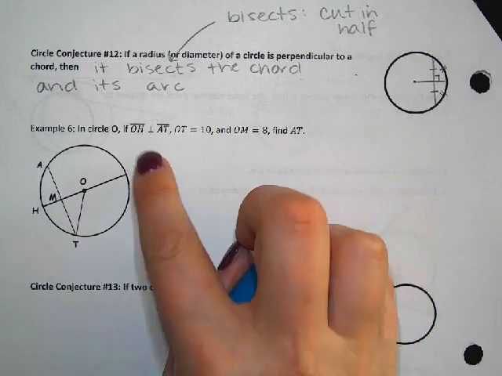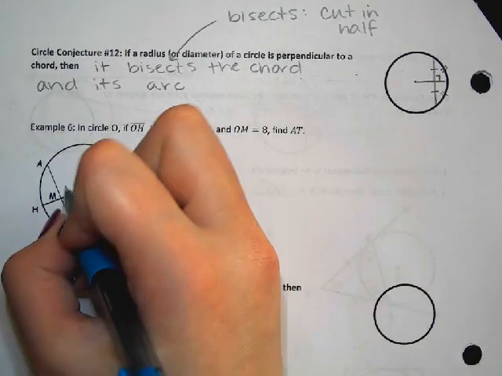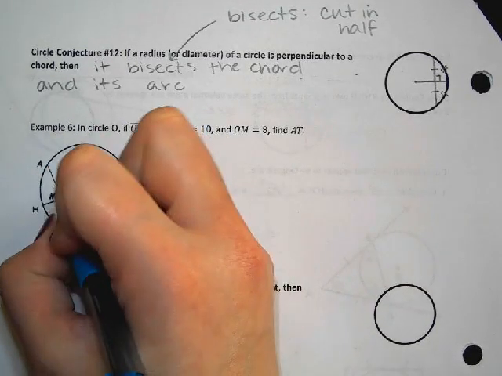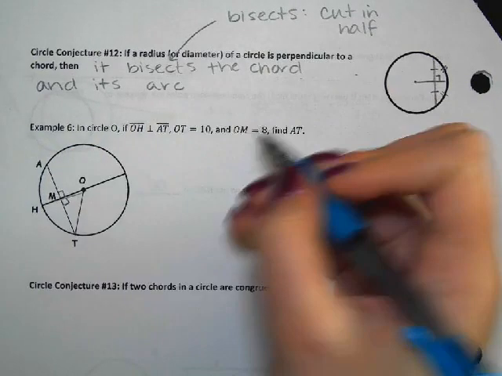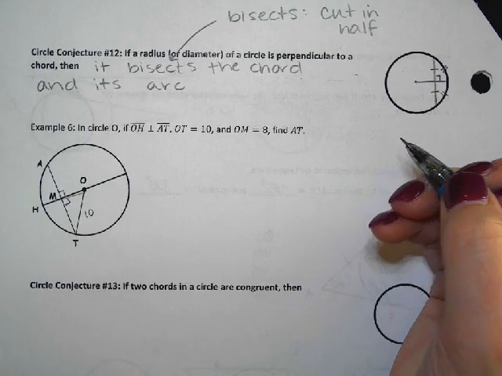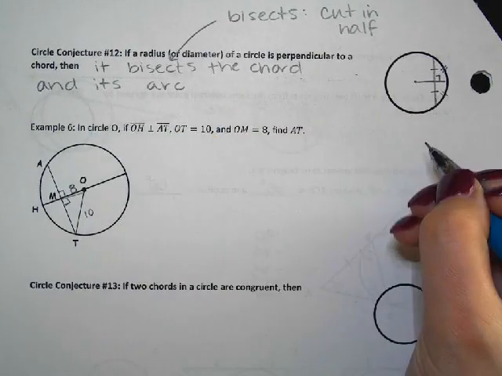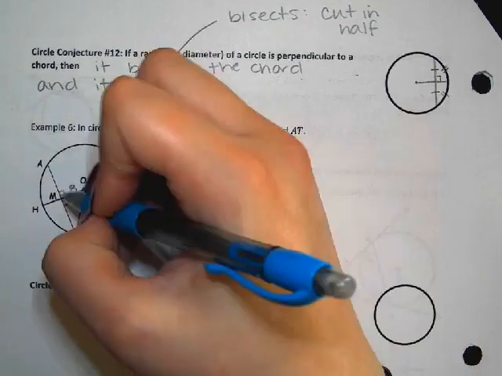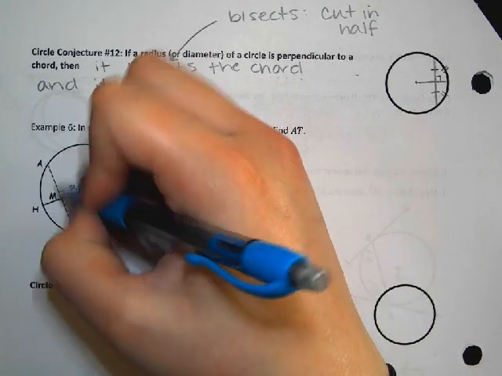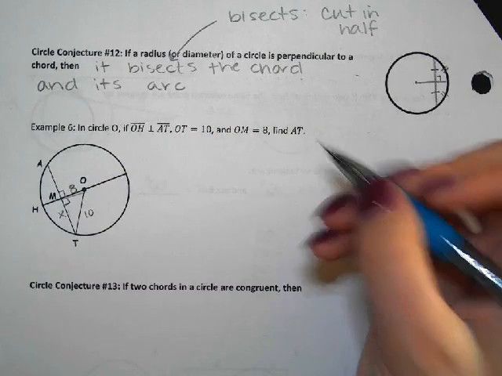All right, so in this example, they tell us that OH and AT are perpendicular. So OH and AT, perpendicular. OT is a length of 10, so that means the radius of the circle is 10. OM is a length of 8, and they want us to find the length of AT. AT is that entire length. I'm going to go ahead and label this as X.